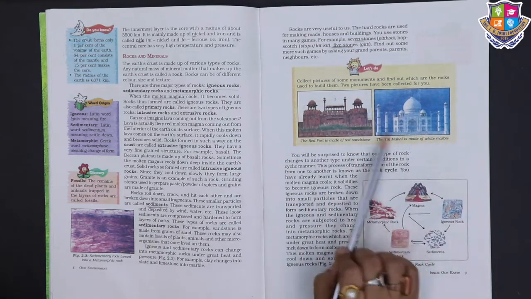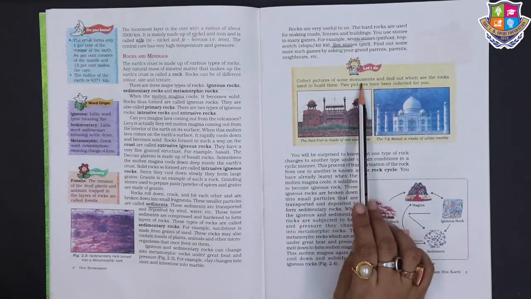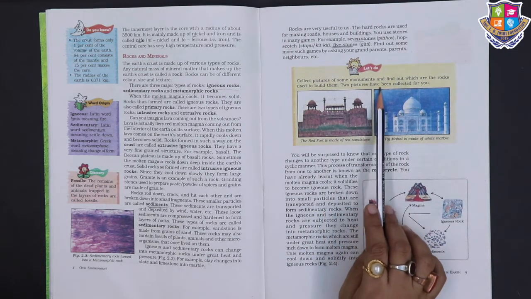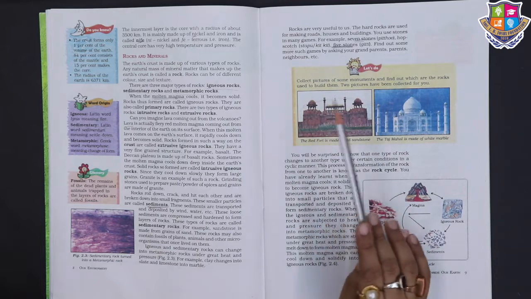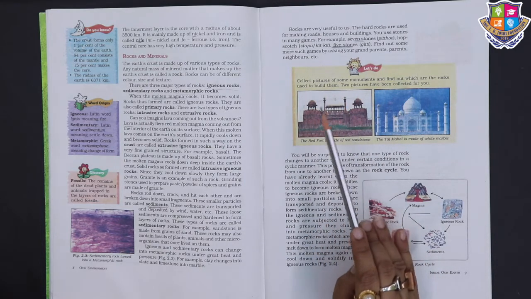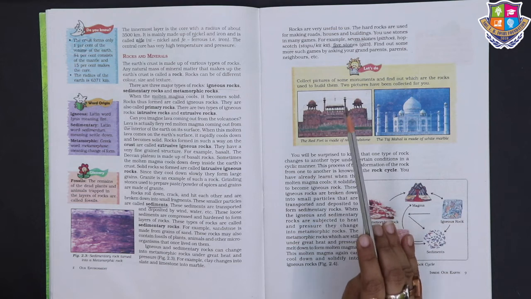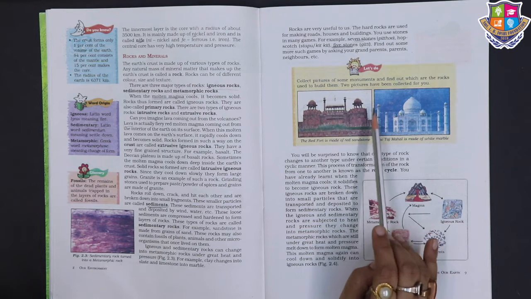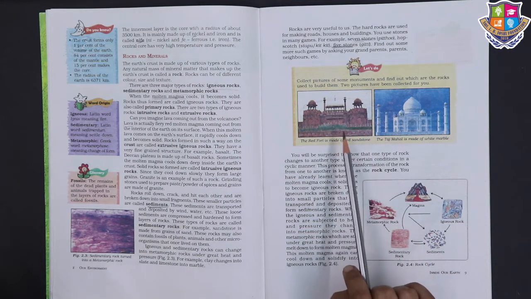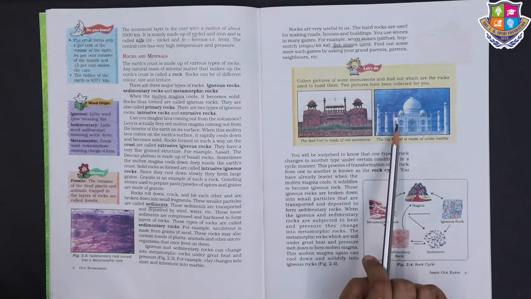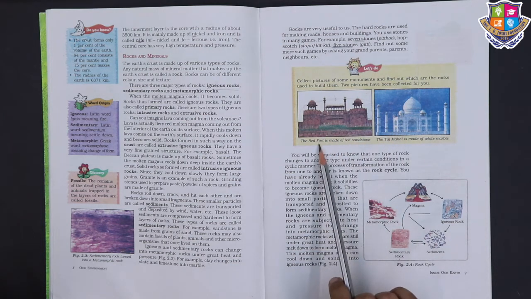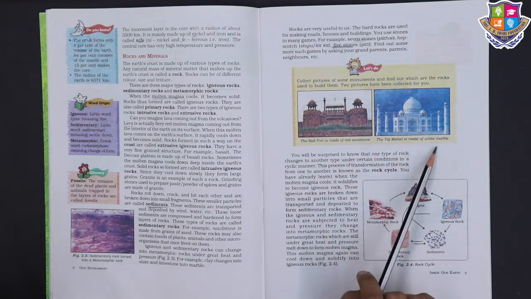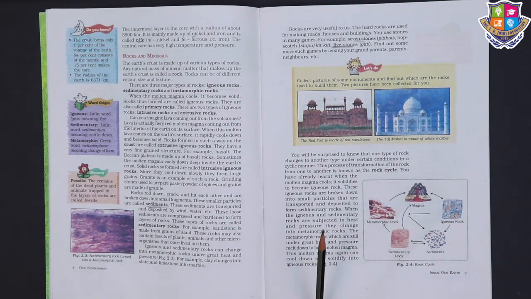Now see the picture. Collect pictures of some monuments and find out which rocks are used to build them. Two pictures have been collected for you. So now you know which are the rocks, and you have to find out what kind of rocks are used to build the monuments. Two examples are given: one is the Red Fort and the second is the Taj Mahal. The Red Fort is made out of red sandstone and the Taj Mahal is made out of white marble.